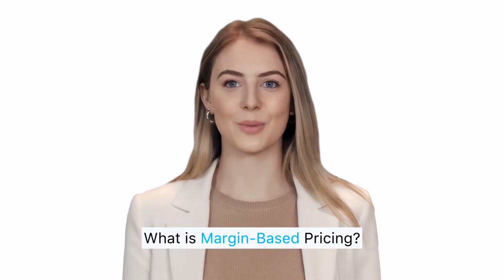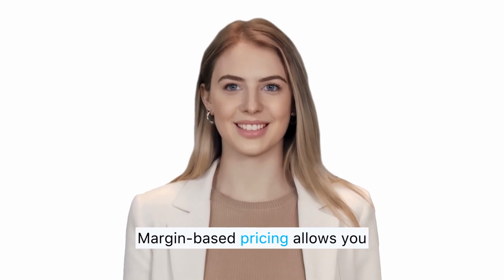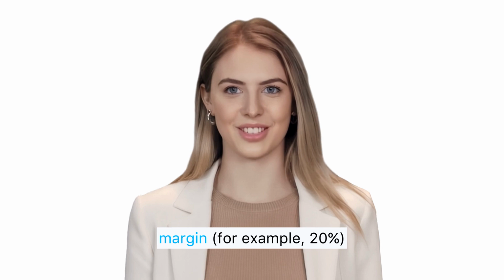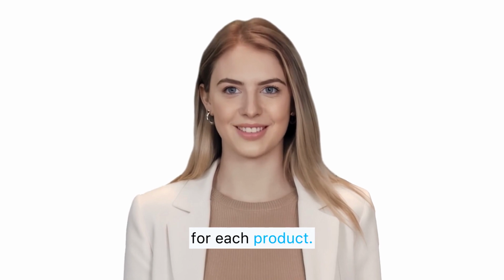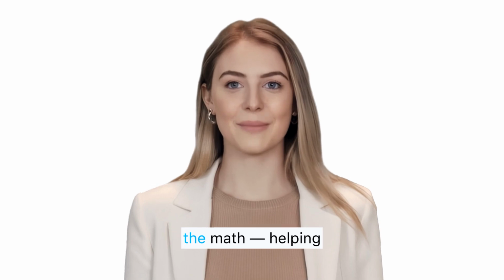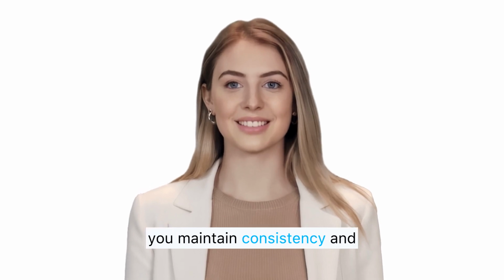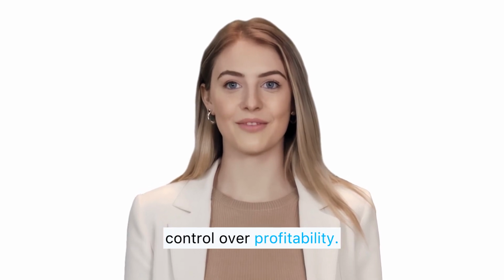What is margin-based pricing? Margin-based pricing allows you to define your profit margin, for example, 20%, and have Odoo automatically calculate the selling price for each product. Instead of manually entering selling prices, Odoo does the math, helping you maintain consistency and control over profitability.